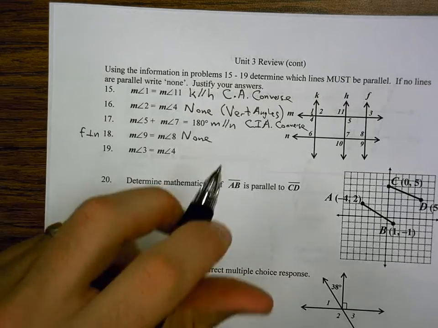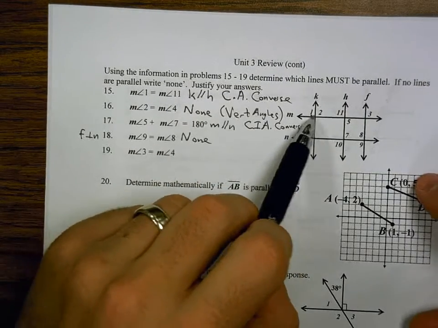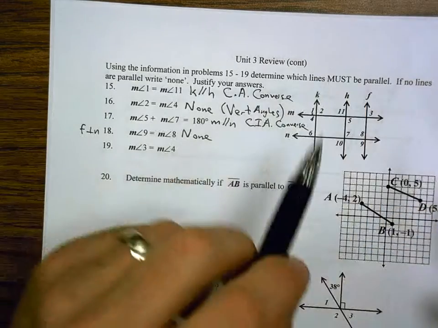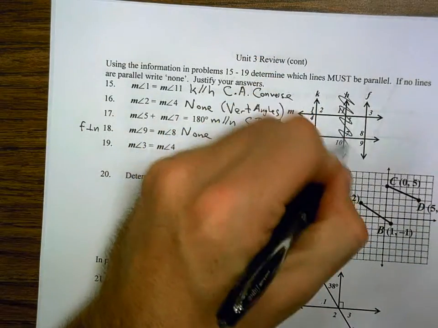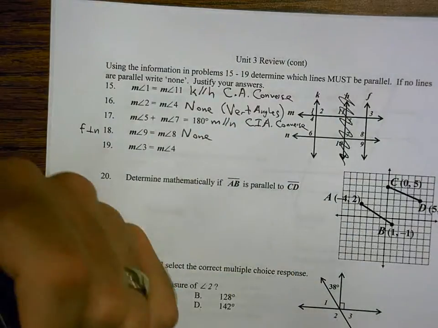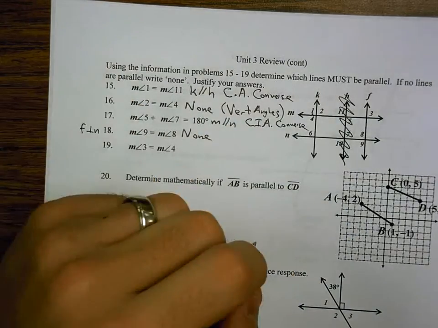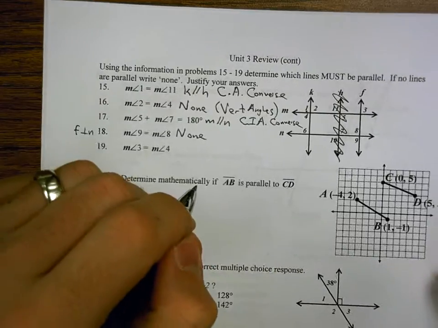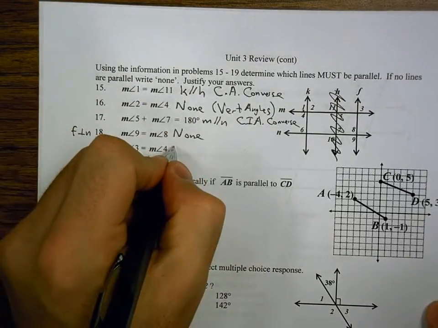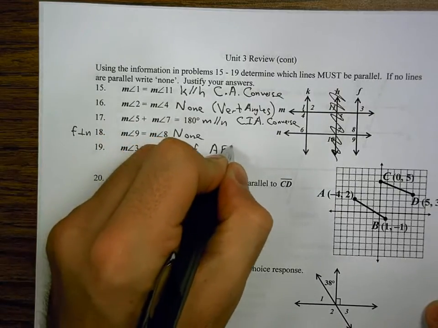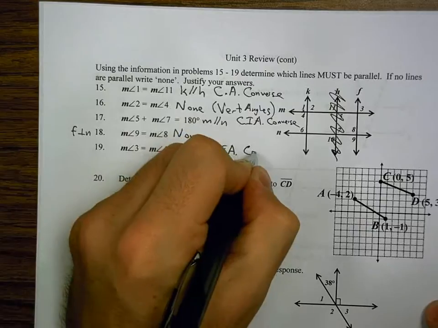Last one we have is 3 and 4. 3 and 4 have m in common, and so it's k and f I'm looking at. So I can almost cover up h and ignore it. They're opposite sides of the transversal, outside the lines, so if they work, they could be alternate exterior angles. They are the same, so we're going to say that k is parallel to f by the alternate exterior angle converse.